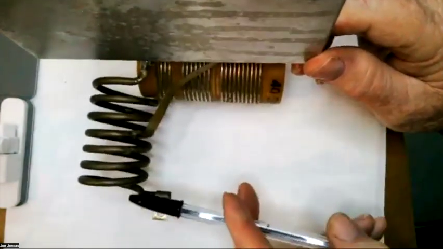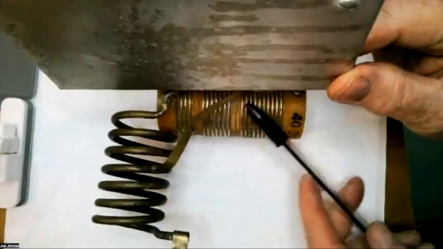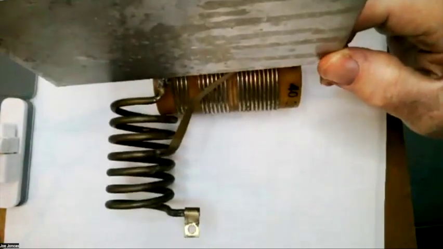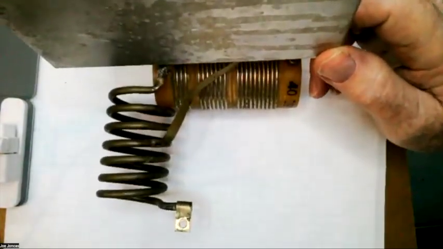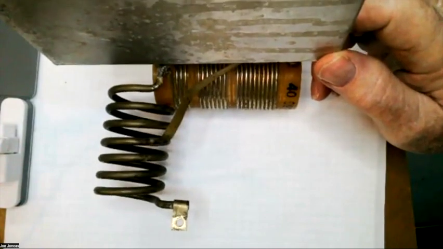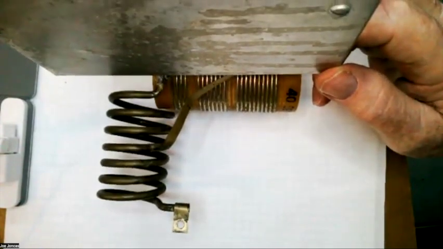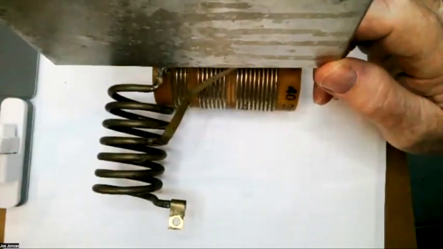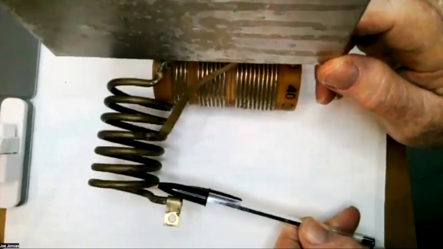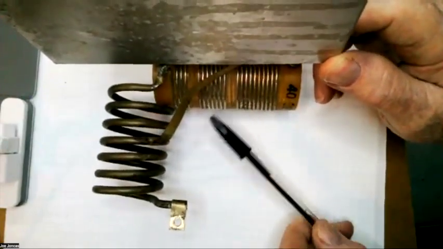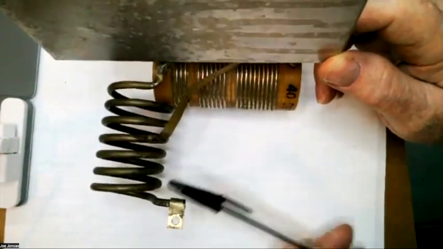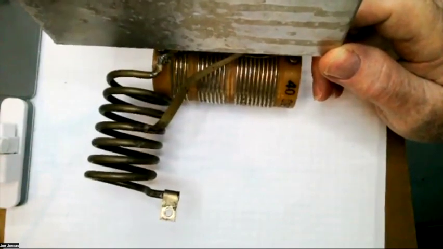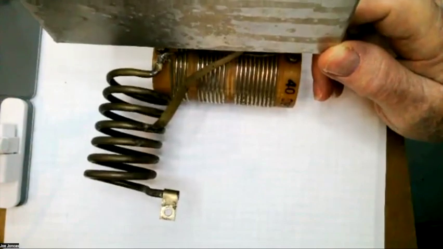Notice how big this is compared to this. This is because this is getting into a very high frequency. And as frequency goes up, there's the skin effect. If you have DC, the whole thickness of the wire carries current, so it doesn't matter whether it's this size or this size. If it's a low current, it makes no difference at all. But when you apply AC and you start going up in frequency, the current flows closer to the surface.